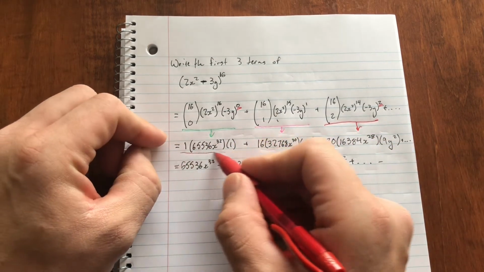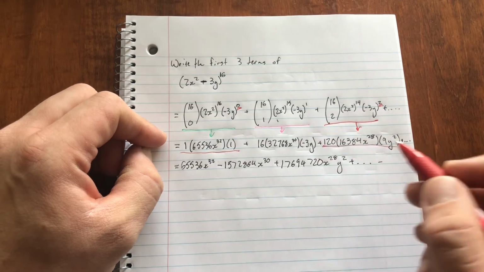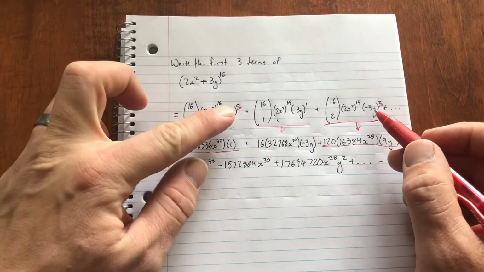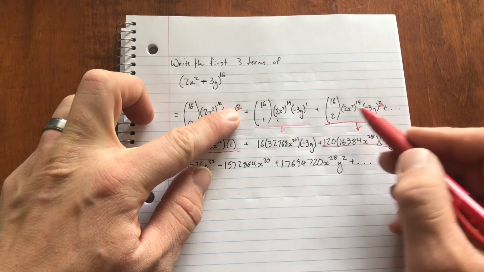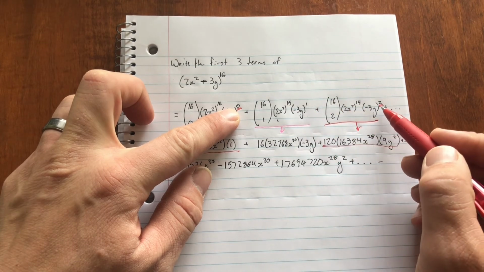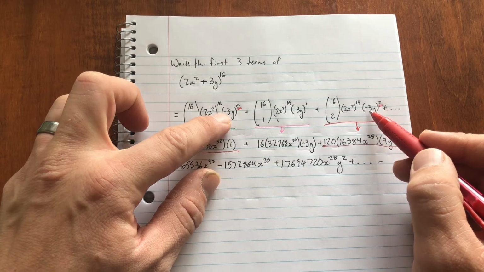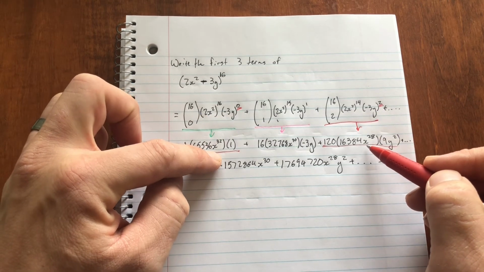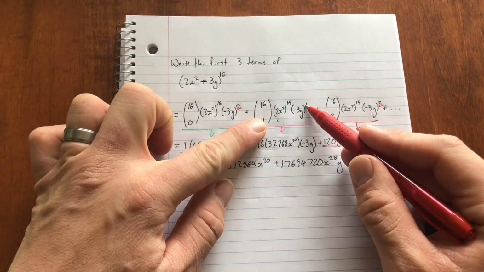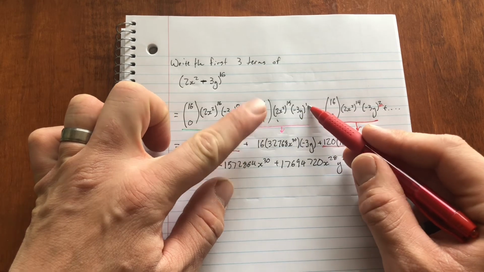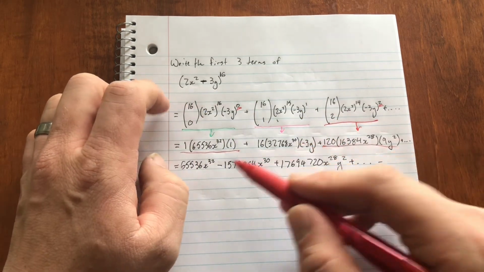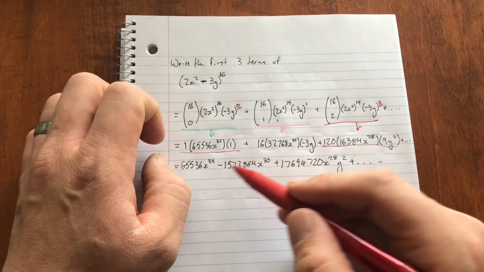So the first term and the third term were positive because our degree starts at 0, counts up by 1 to get to 2. Those are places where the negative cancels out, leaving you with a positive term. In the middle, though, this negative did not cancel out. So because the negative did not cancel out, we were left with a negative term here.